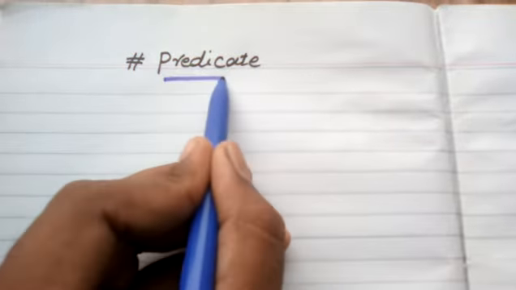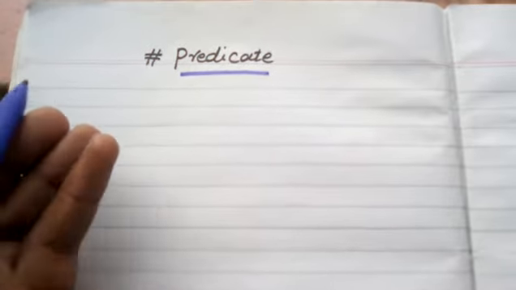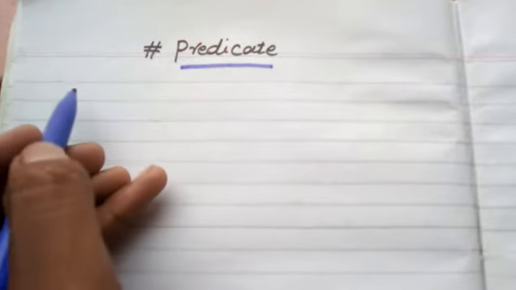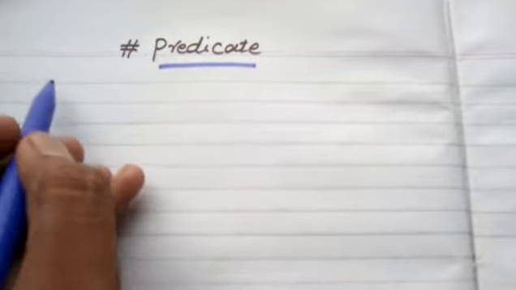In every sentence, there could be two or more parts, such as subject and predicate, sometimes a phrase or clause. But today's topic is predicate. Okay, so first we will look at the definition.